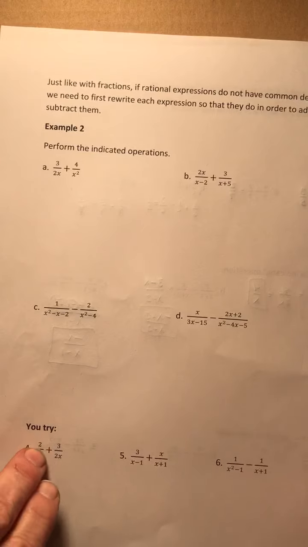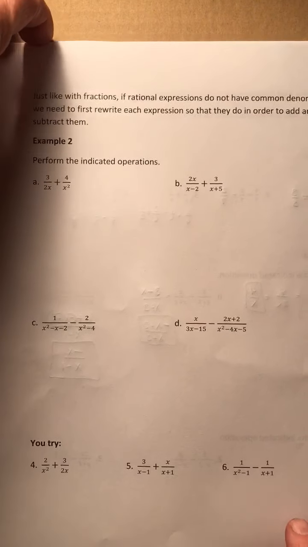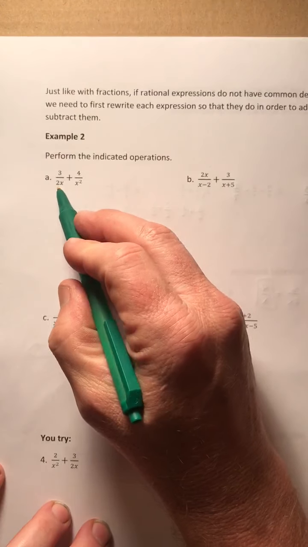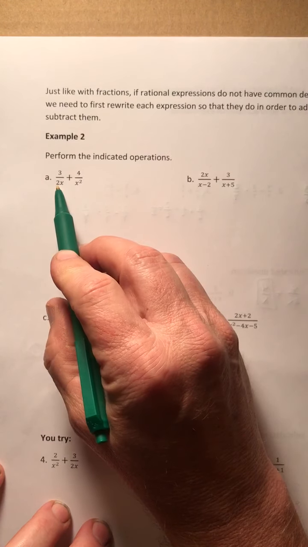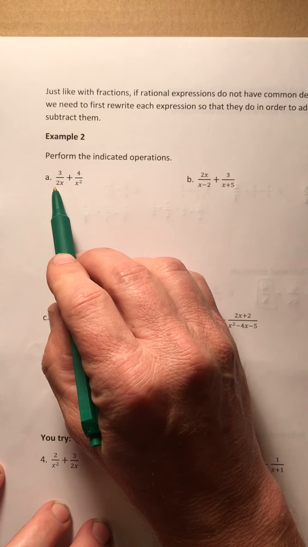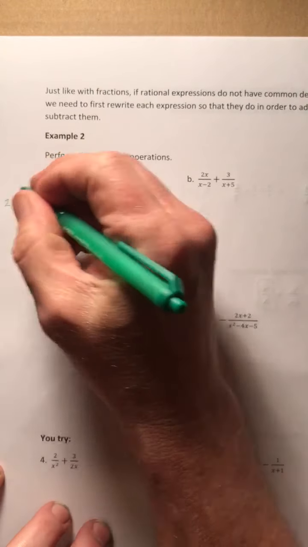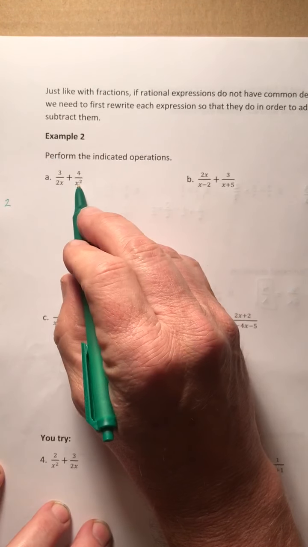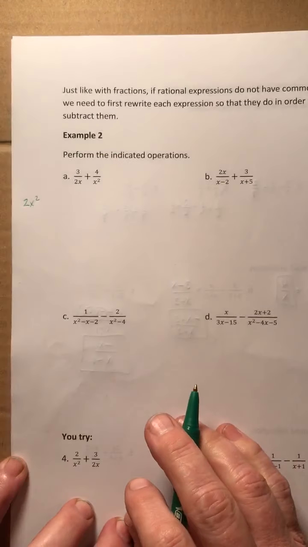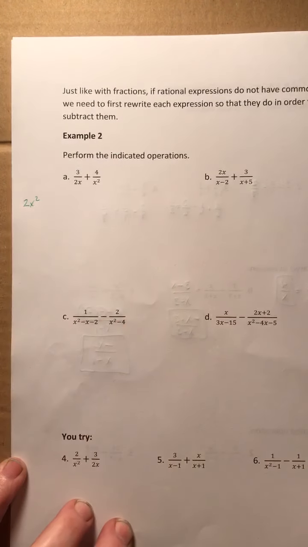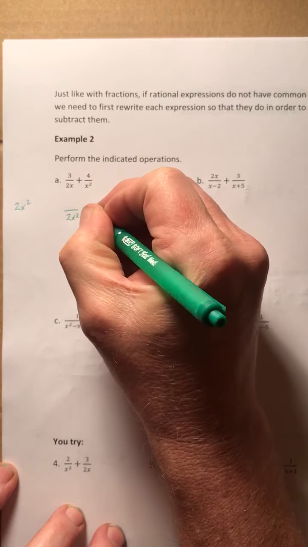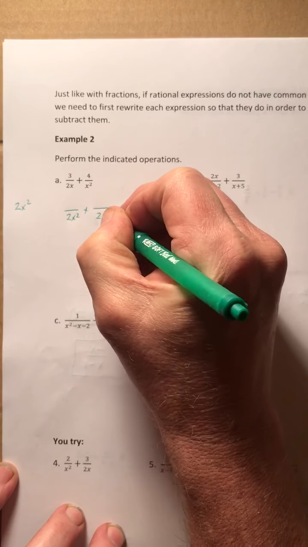So just like when we're doing fractions, if we don't have a common denominator, that's the first thing we have to do, is get a common denominator. So to get the common denominator, you look at the numbers, and it's usually the biggest number or the number they'll both divide into evenly. In this case, it's a 2. And then it's the highest exponent. So we got an x squared. So 2x squared, all right? That 2x squared, that would be our common denominator. So we have to put this over 2x squared plus this over 2x squared.